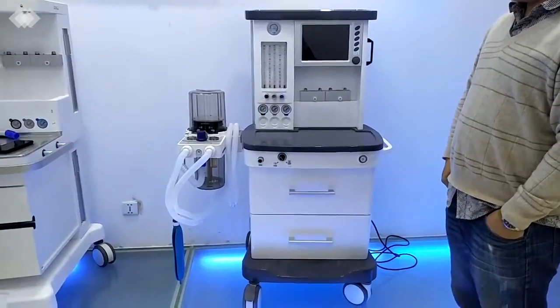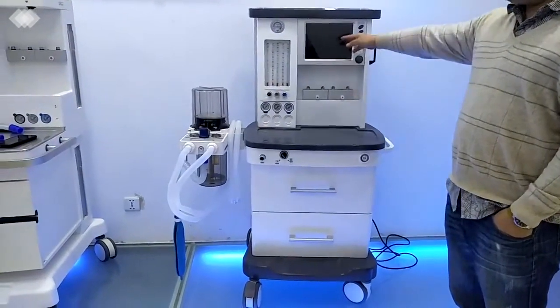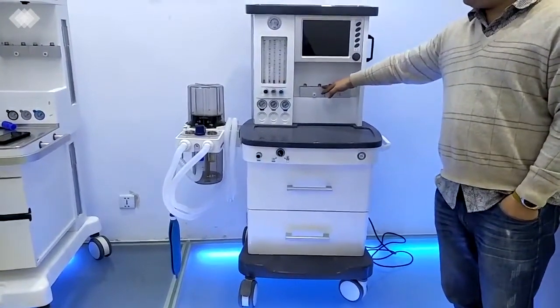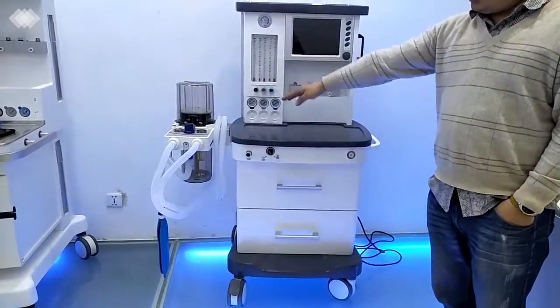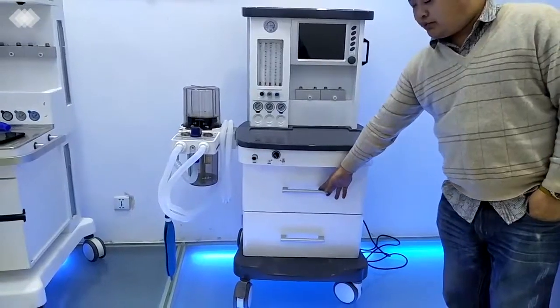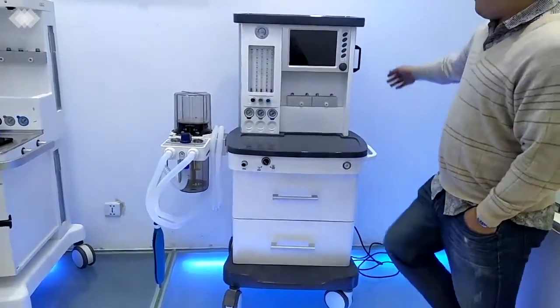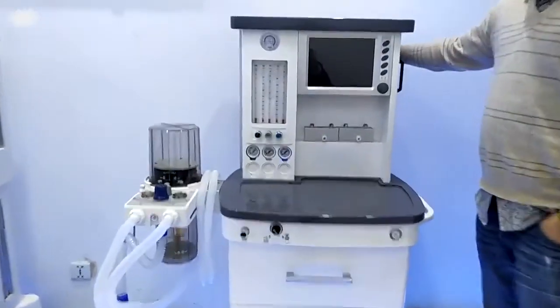S6100 anesthesia system, and it includes the anesthesia ventilator, mechanical flowmeter, two one-pressed positions, and also the patient circuit. And below, we have two drawers, and then we have the four wheels. And first, let us turn on the power.